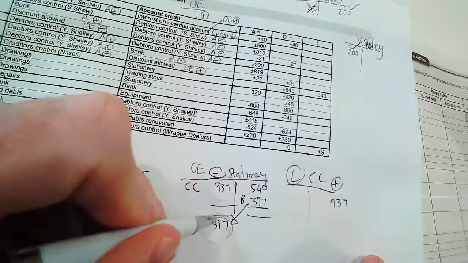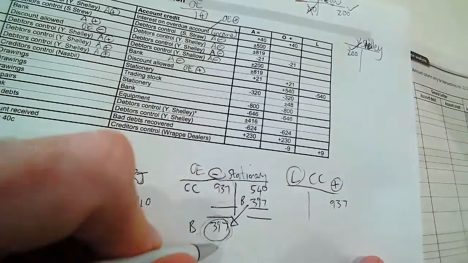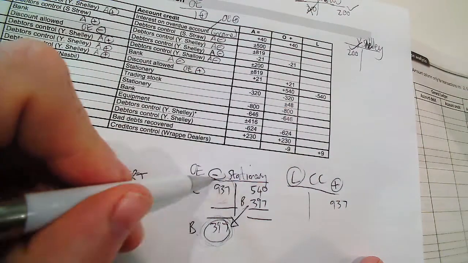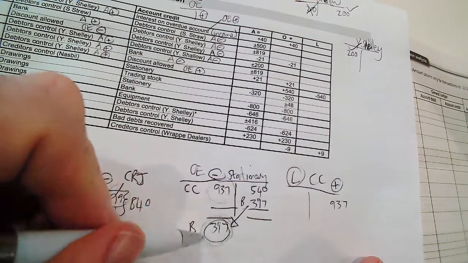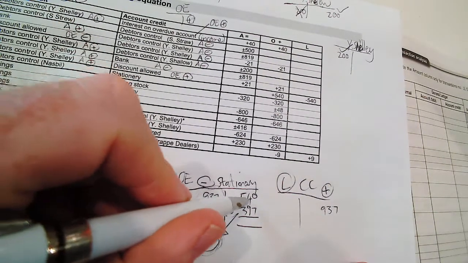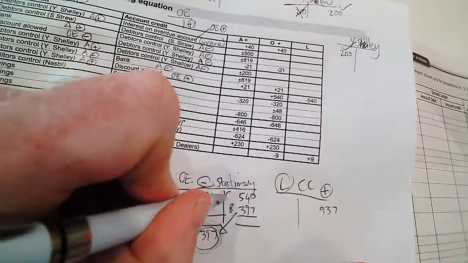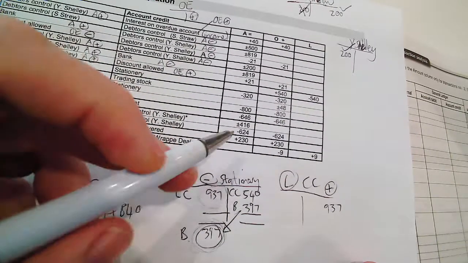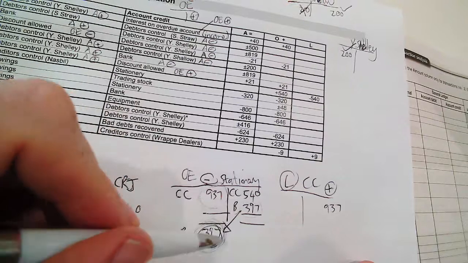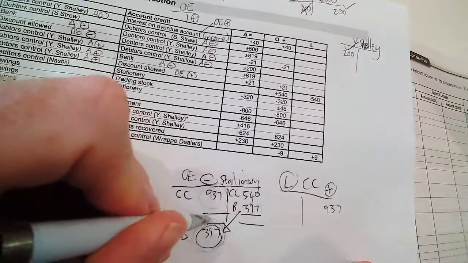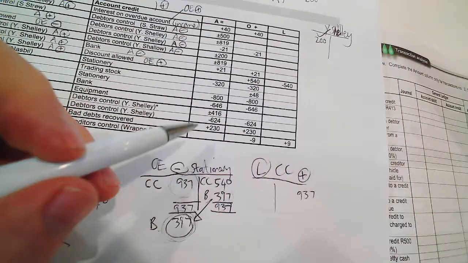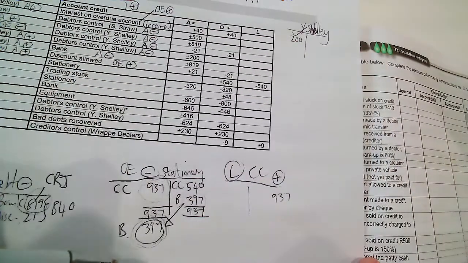Okay, so I'm working below the line. There must be a balance. It must actually be 397. So to decrease the 937 to get to 397, we must credit the stationery account with 540, and the other account is creditors control. And now if we balance the account, we are left with 397.